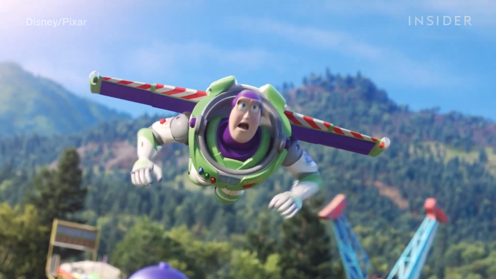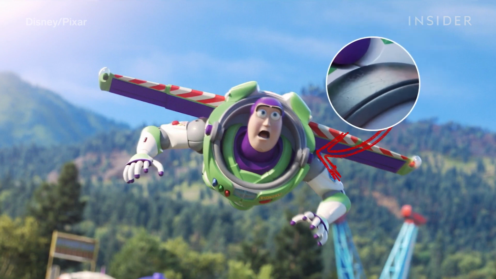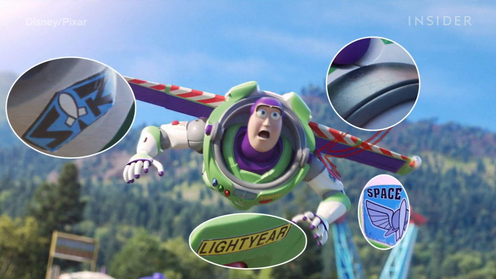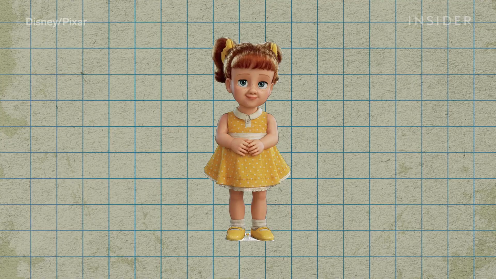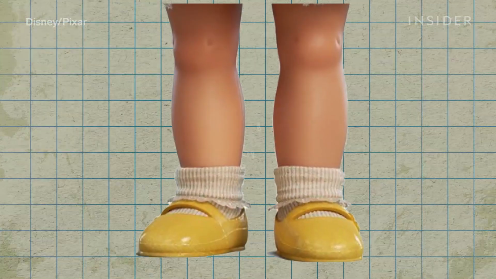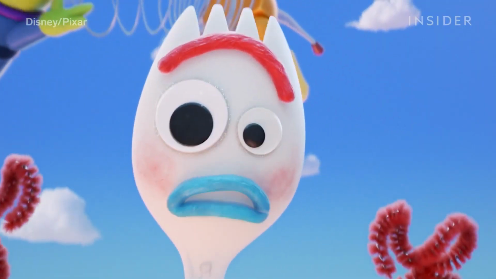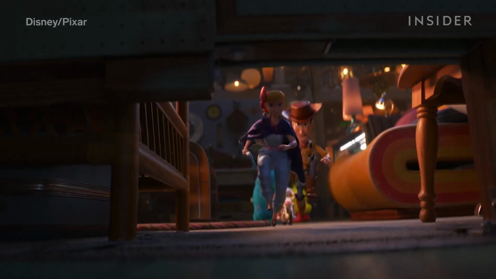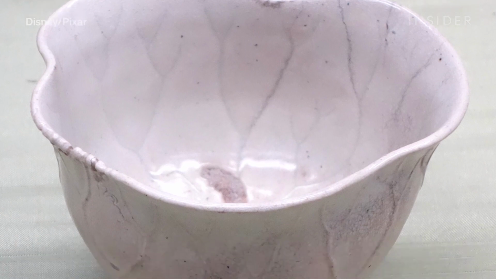Buzz has plenty of scratches of his own, especially near his joints, and his stickers have begun to bubble, pucker, and peel. You can also see felt poking out of certain spots on Jessie's hat. These specific scuffs towards the front of Gabby's shoes could only result from the distinct walking style of an older doll like her. The scratch effect on Forky's cheeks indicates his past life as an eating utensil, and Beau's porcelain shows signs of crazing, the type of micro cracks that appear in the glaze of ceramics.